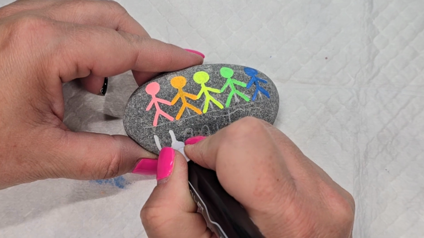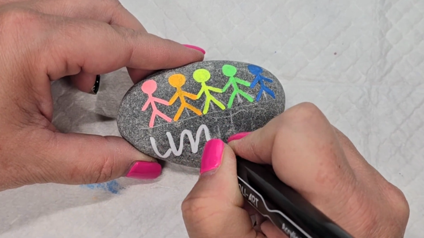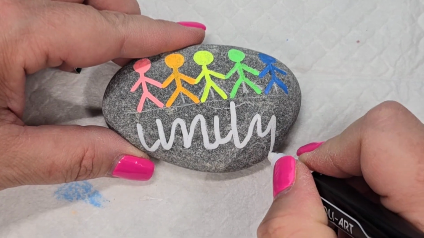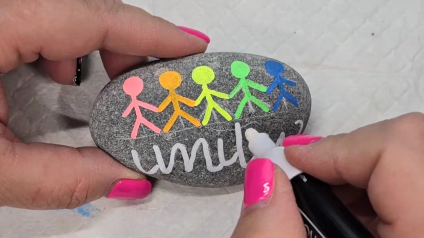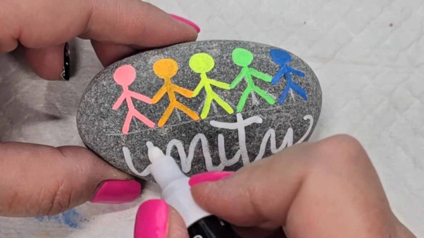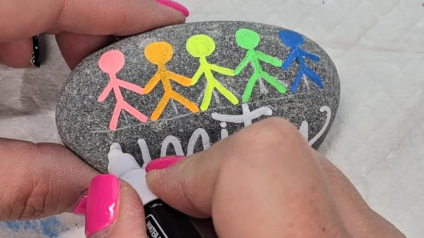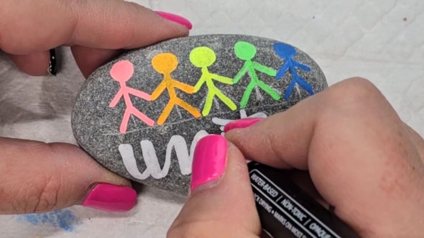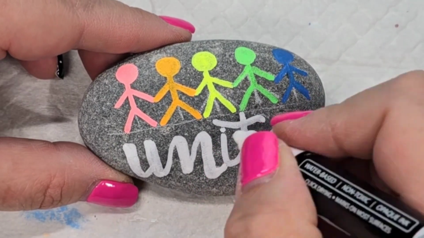Then I'm going to take a white Thule Art paint pen and I'm going to write the word unity. I'm going over the script that I lined out with the soapstone pencil. And I'm going to thicken up my downstrokes so that we've got that faux calligraphy look, and it'll make it nice and bright, and the word really stands out.